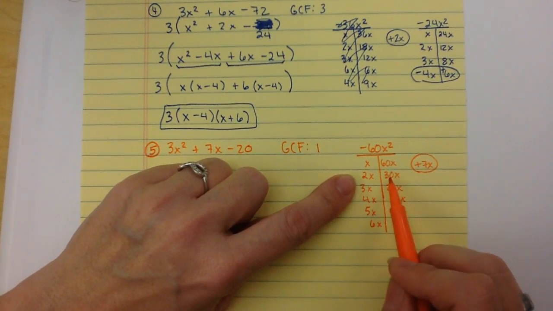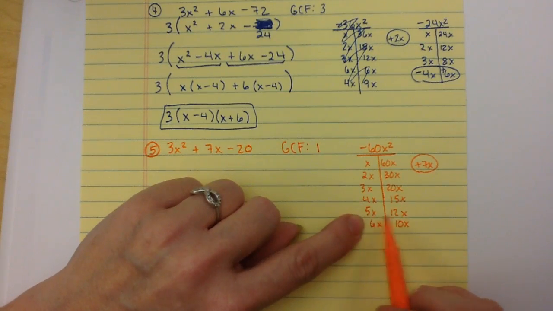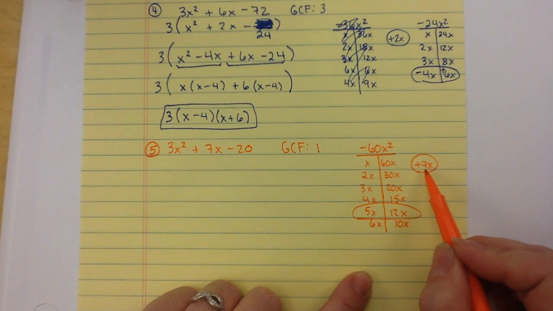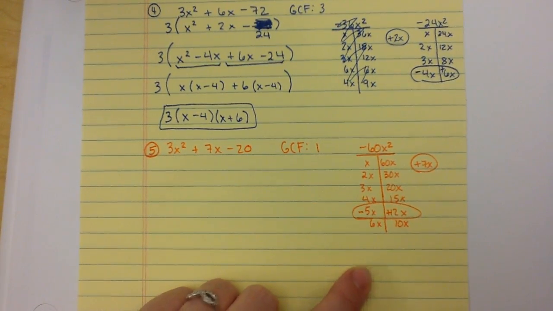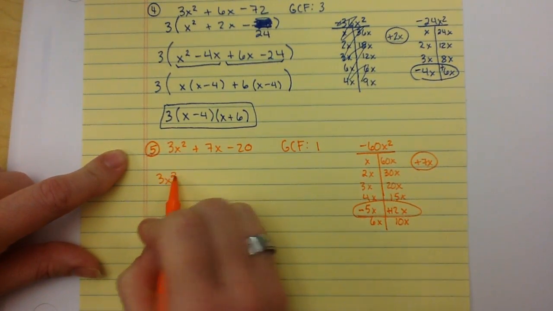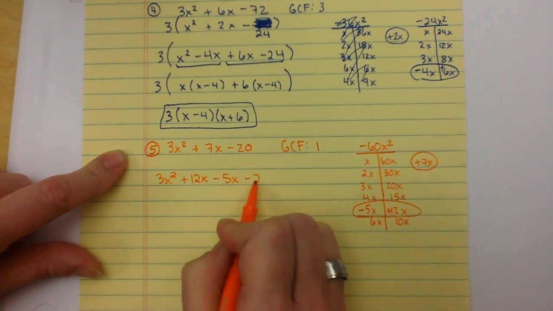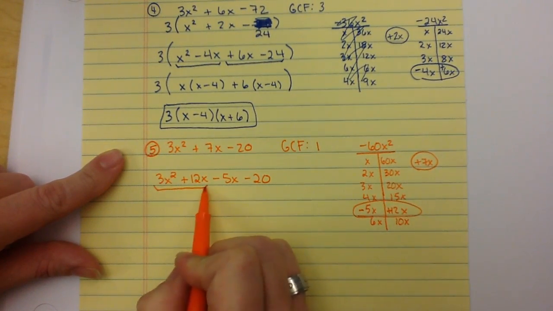If I did 2 and 30, that'd be 28. That'd be 17. That'd be a difference of 11. Here it is, difference of 7. In order to get positive 7x, I need positive 12, negative 5. So I'll rewrite this 3x squared plus 12x minus 5x minus 20. And then group.